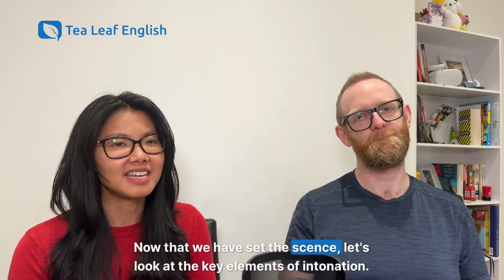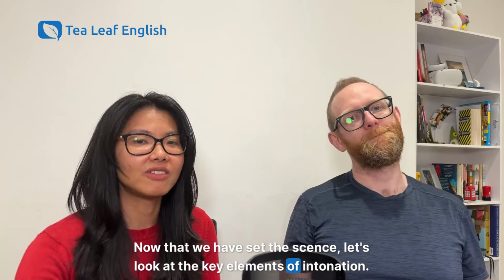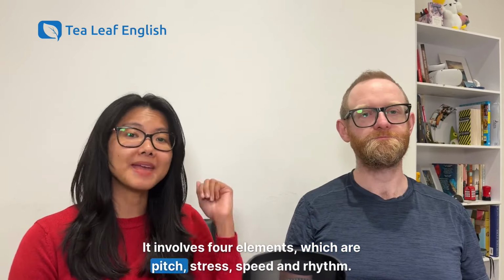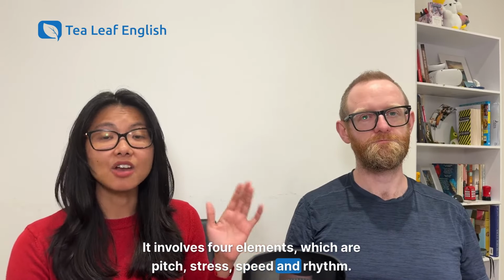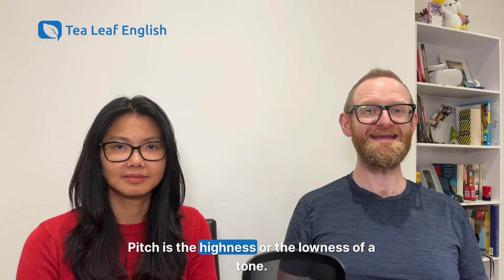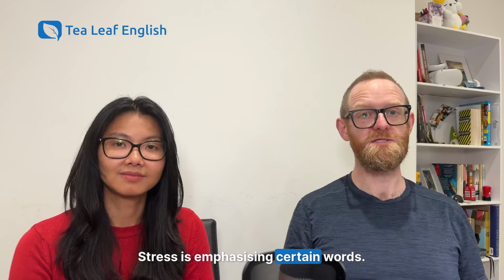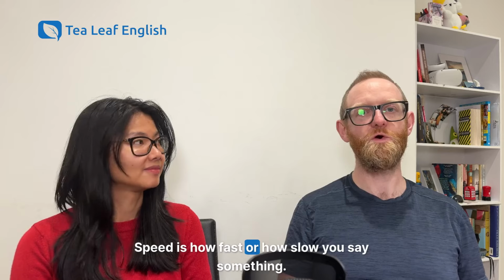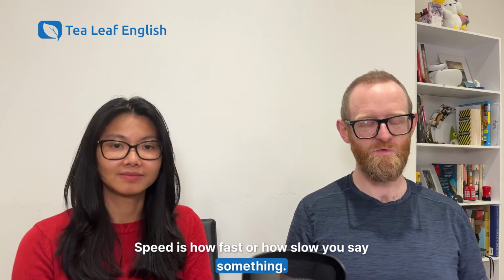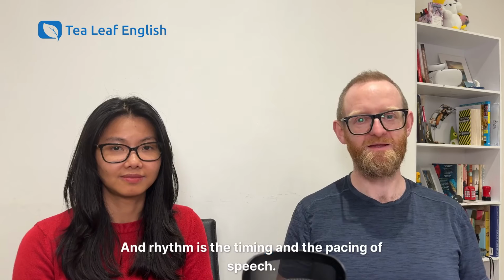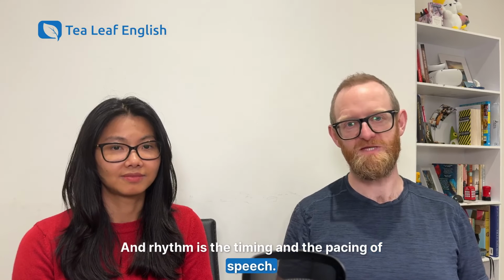Now that we have set the theme, let's look at the key elements of intonation. It involves 4 elements, which are pitch, stress, speed, and rhythm. Pitch is the highness or the lowness of a tone. Stress is emphasizing certain words. Speed is how fast or how slow you say something. And rhythm is the timing and the pacing of speech.